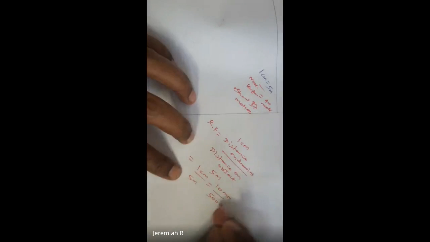If you want to convert meter to mm, multiply by 1000. Everything should be in the same unit. If you want to convert meter to centimeter, multiply by 100, which gives 1 by 500. So the numerator and denominator should be in the same unit.